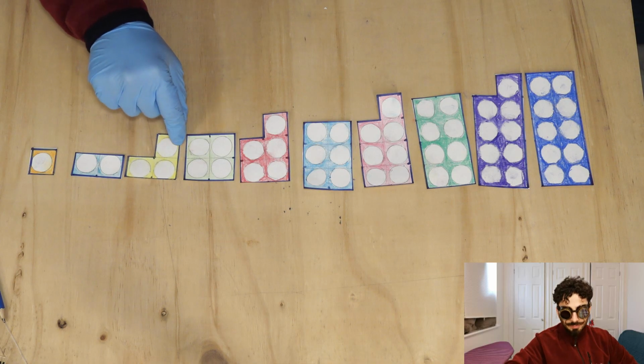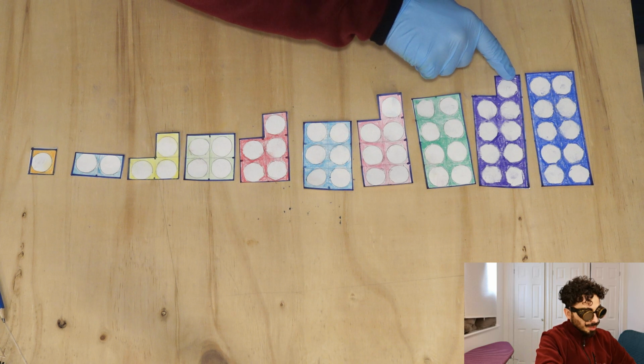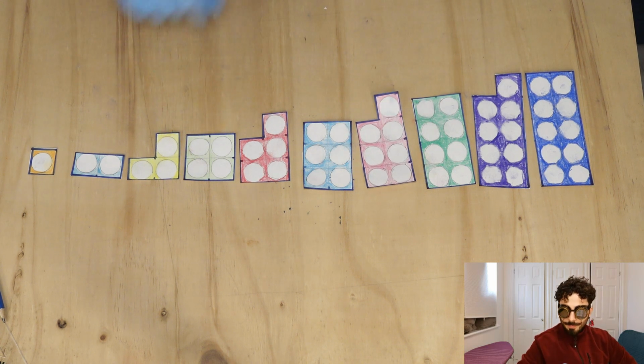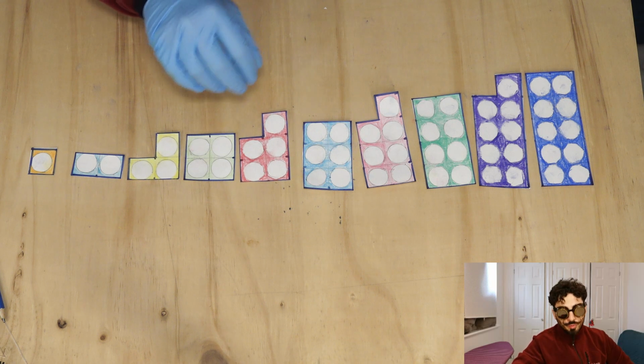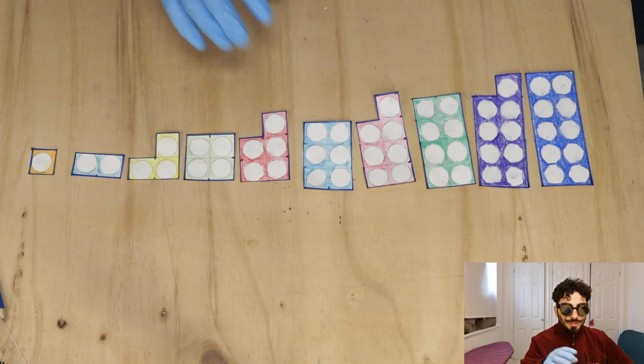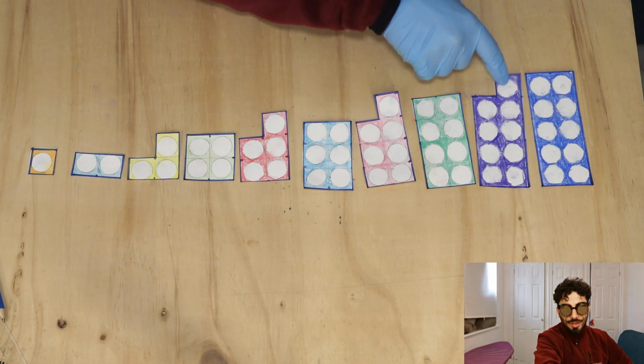And remember that the right side needs to be higher. Of course, with these paper ones, it's always going to be on the right. However, in real Numicons, you can twist and turn the other way. So just make sure that it's on the right side so they get used to it.